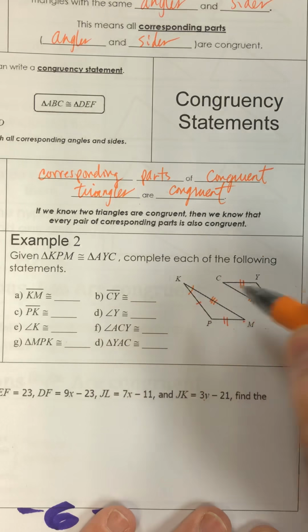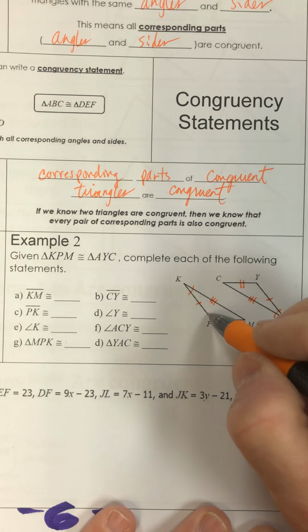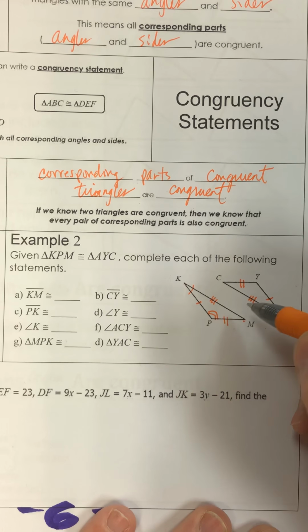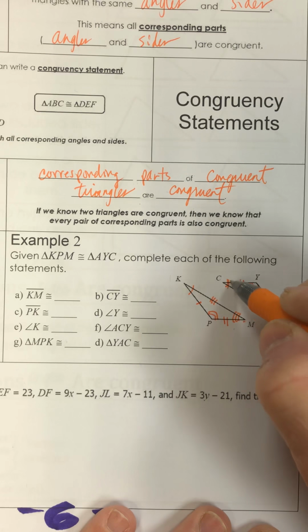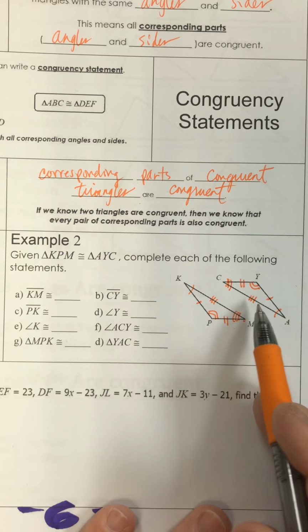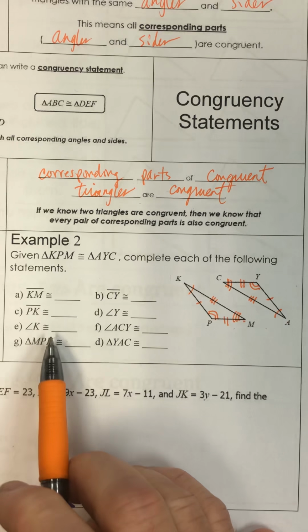Angle K matches with angle A. P would match with angle Y, and then M and C. Okay, so now we've marked up the triangles. Now we can go fill in this information over here.